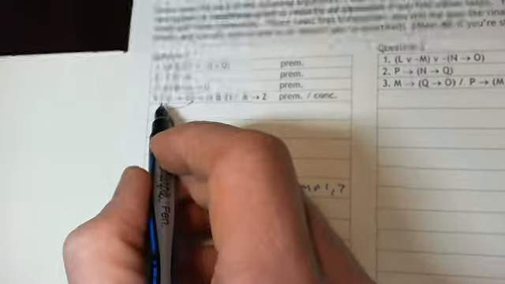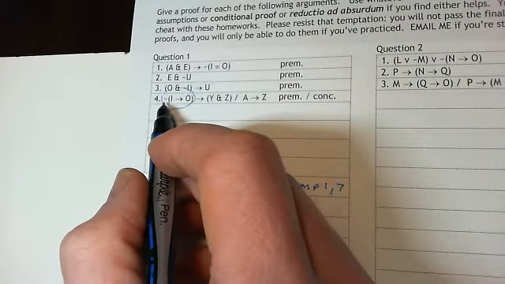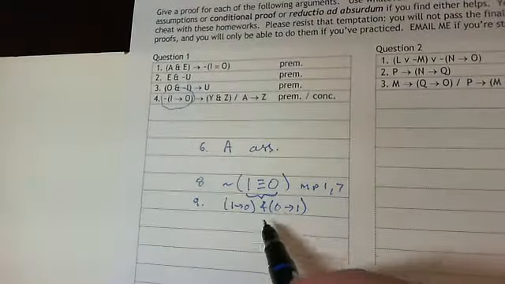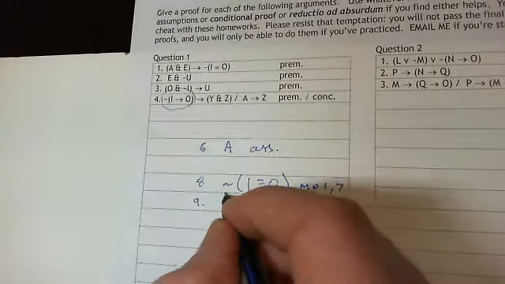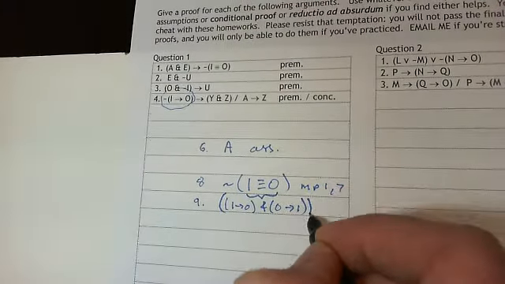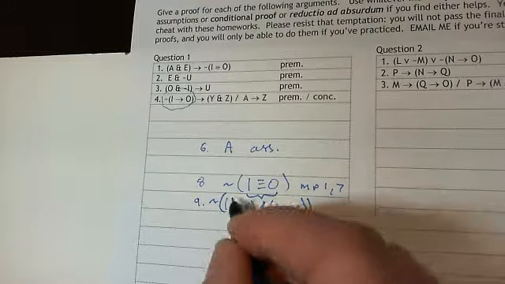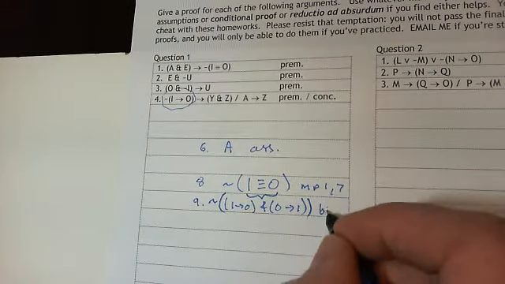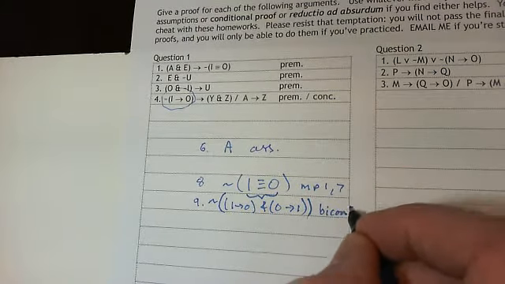But actually that wouldn't really be ideal for you, because that's a tilde there. That's not going to be the immediate answer. Besides which, the rest of the line stays the same. So you have to have parentheses around that whole thing. And that's what you got by bicon 8.